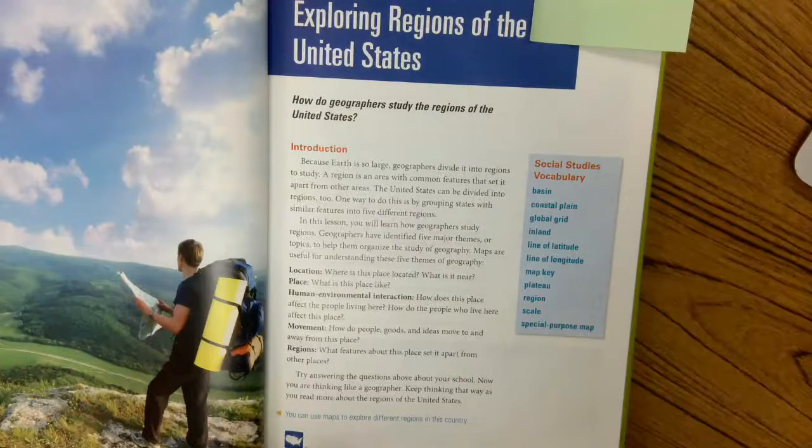Here comes the introduction. Because Earth is so large, geographers divide it into regions to study. A region is an area with common features that sets it apart from other areas. The United States can be divided into regions too. One way to do this is by grouping the states with similar features into 5 different regions. In this lesson, you will learn how geographers study regions. Geographers have identified 5 major themes or topics to help them organize the study of geography. Maps are useful for understanding these 5 themes of geography.